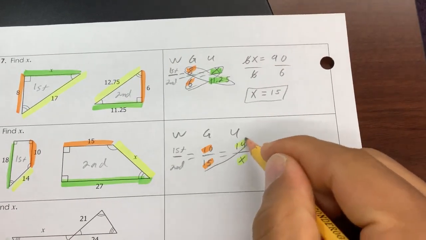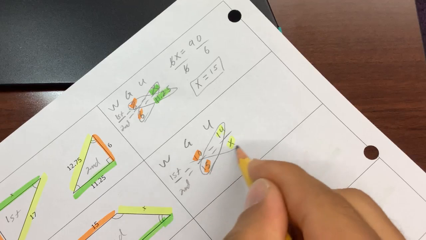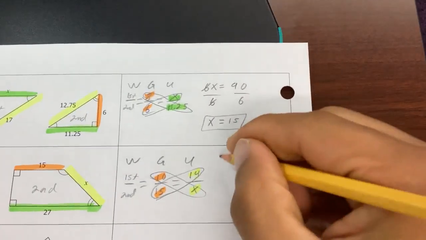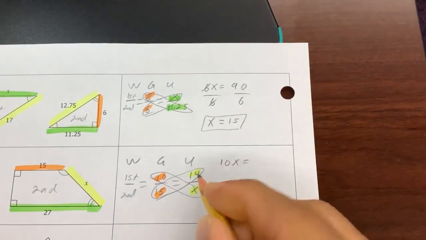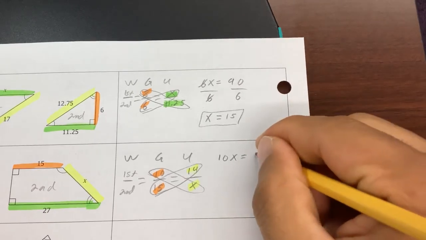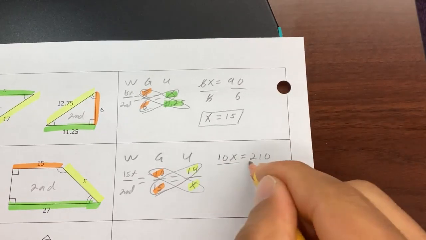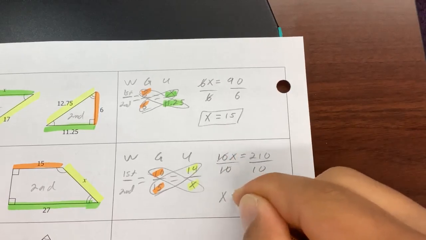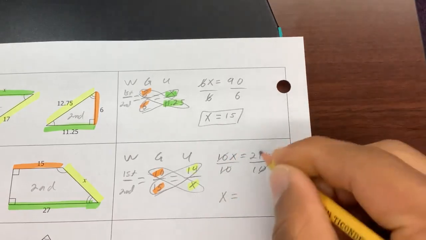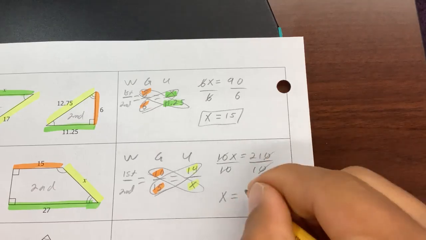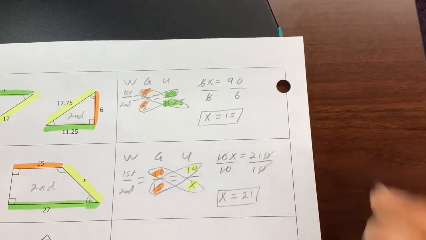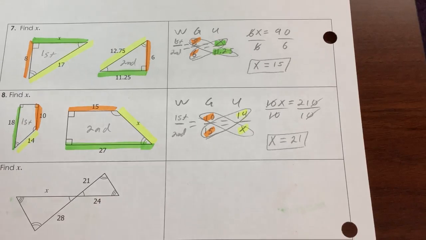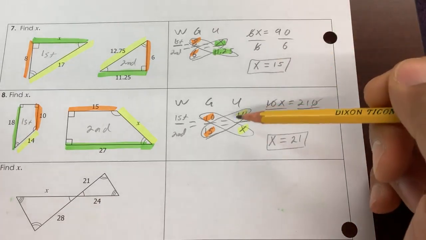Now, if you cross multiply and divide these two numbers, you should get 10 times X, which is 10X, and then 14 times 15, which is 210. Then, of course, dividing both sides by the coefficient. In this case, it's 10. I can actually take out these zeros, make my division a little bit easier, and then 21 divided by 1 is just 21. Perfect.